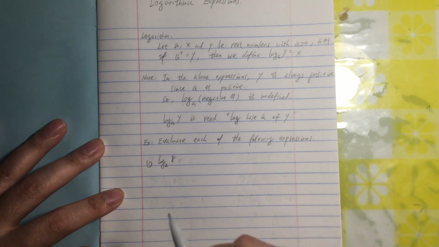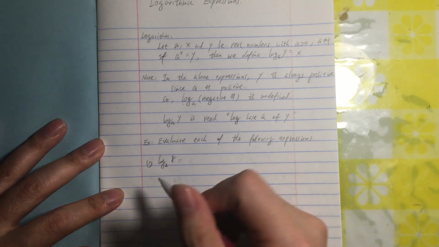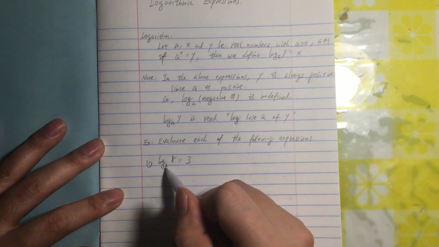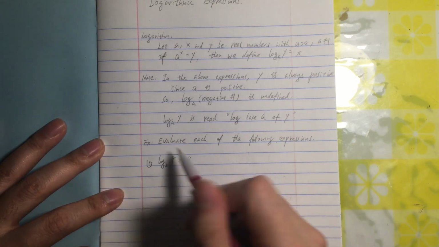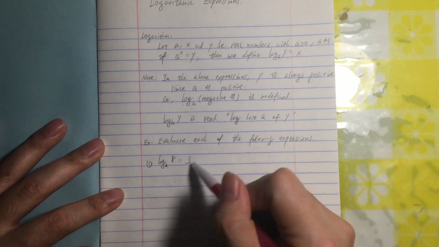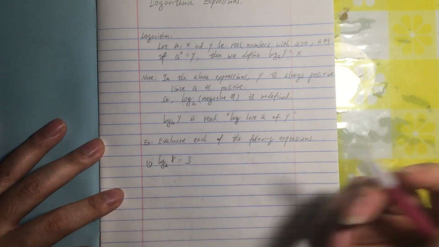We know that 2 to the power of 3 is 8. So this expression equals 3. Since 2 to the power of 3 is 8, this expression equals 3. So this number is always an exponent.